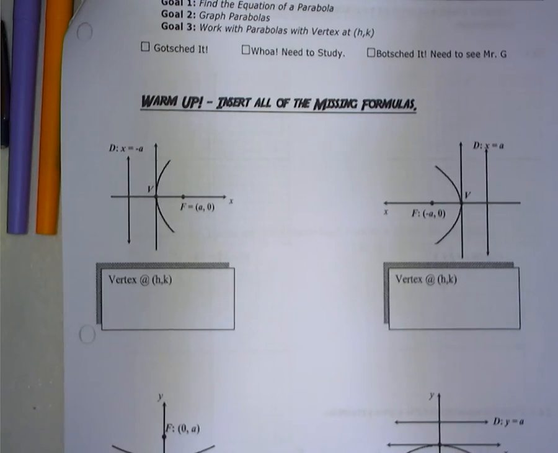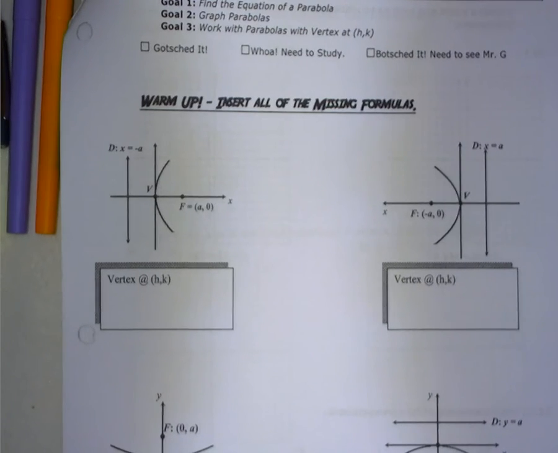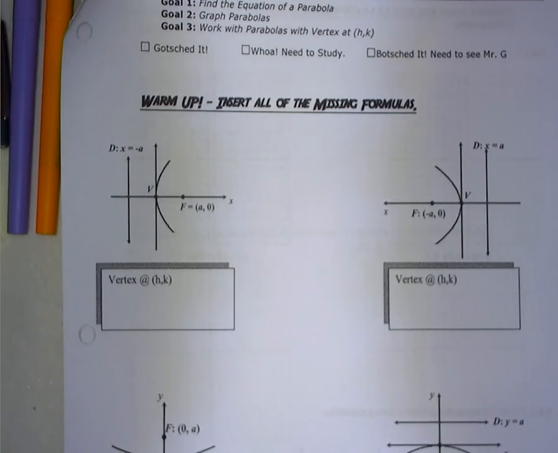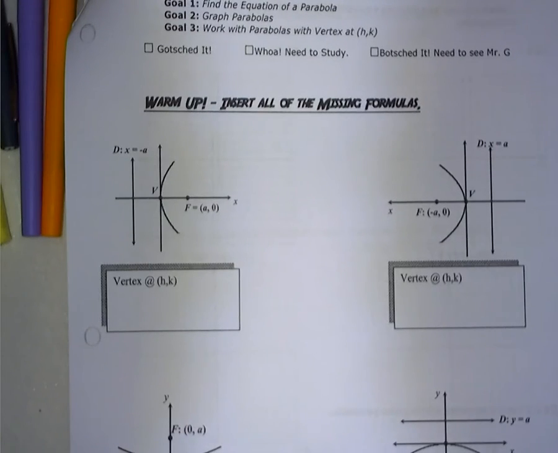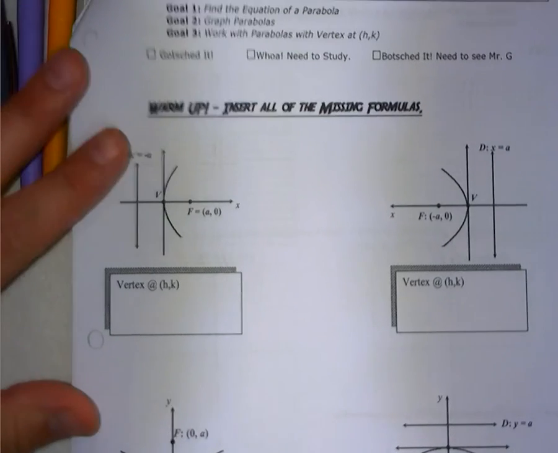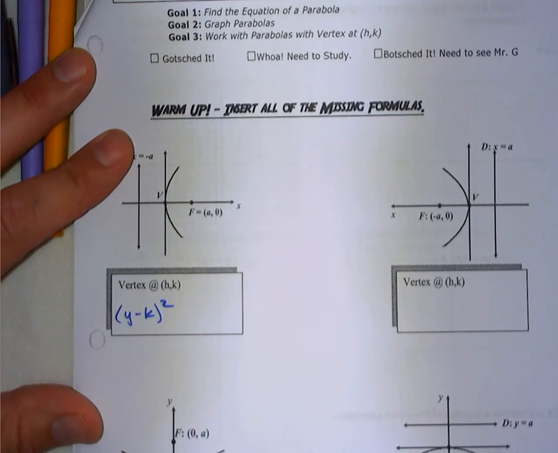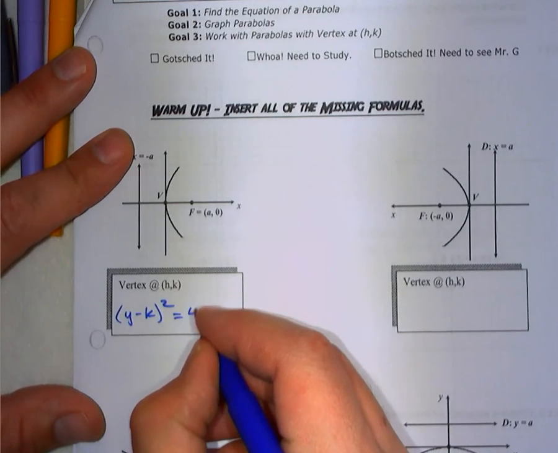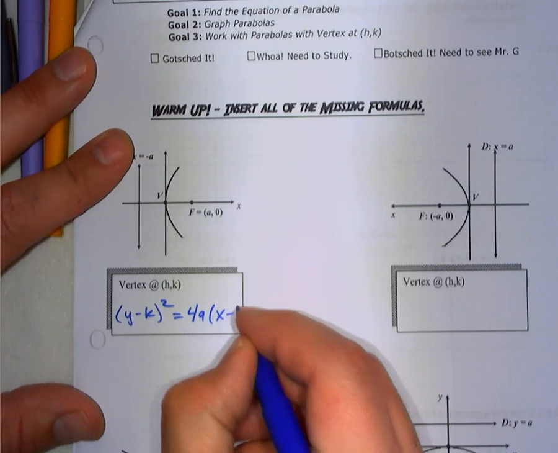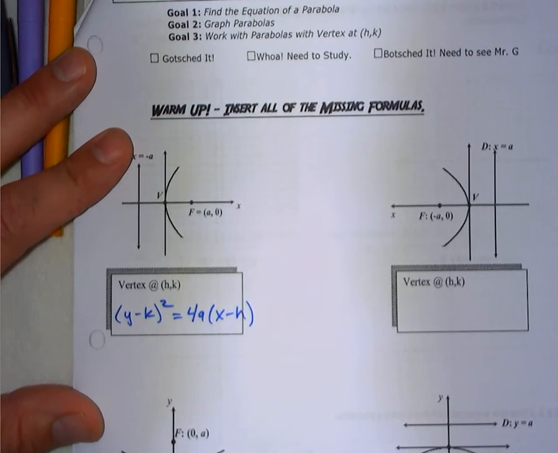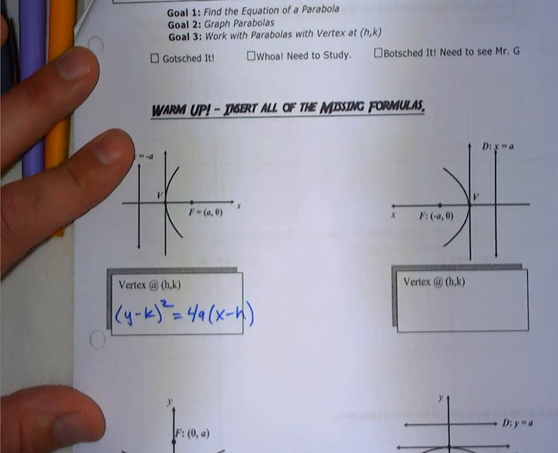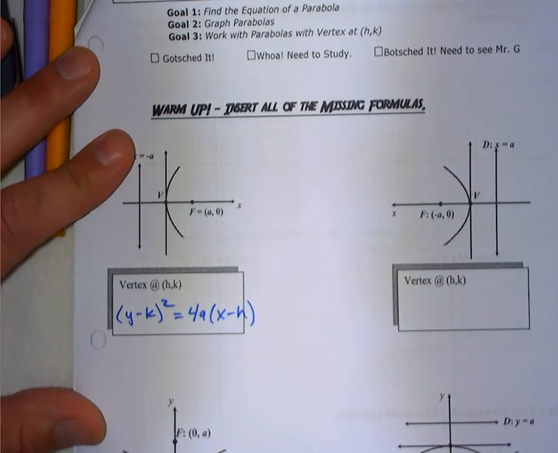Now, the reason why I say that is that these are not functions. That means for these x's, they're getting 2 y's, which means the y's are squared. Okay, so that's kind of why I say that, to get you guys thinking about that. So the y values are squared. So this is going to be y minus k, and you have a vertex h and k. y minus k quantity squared equals 4a times x minus h. Remember, h is always with x, k is always with y, and it's opposite of what you see in parentheses.